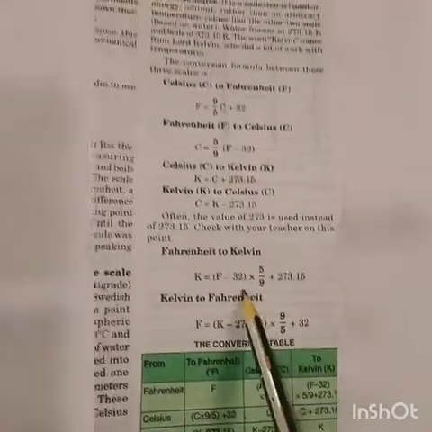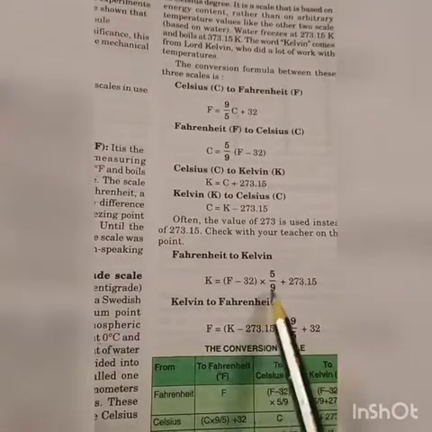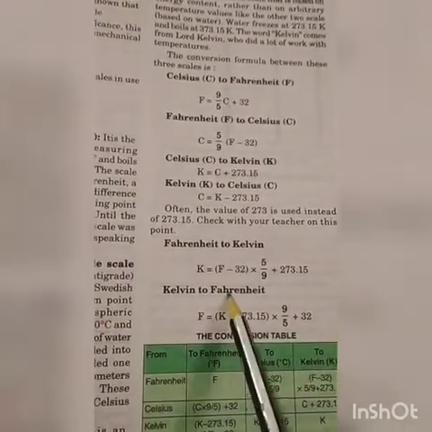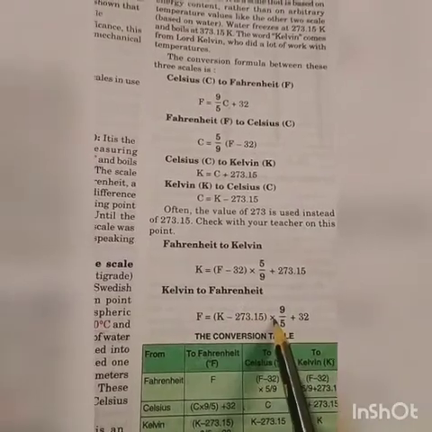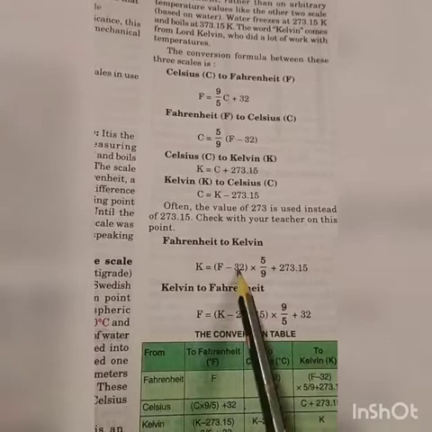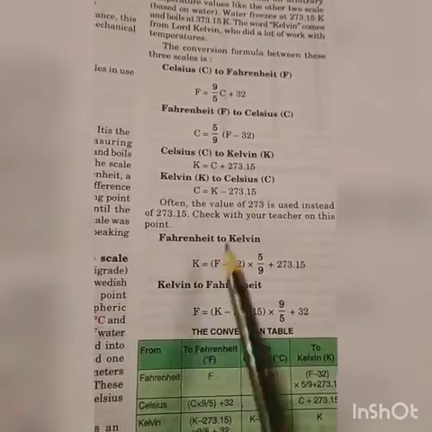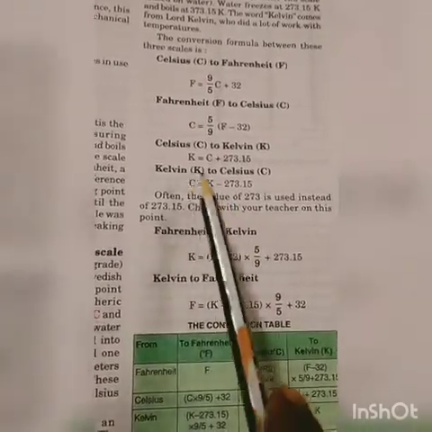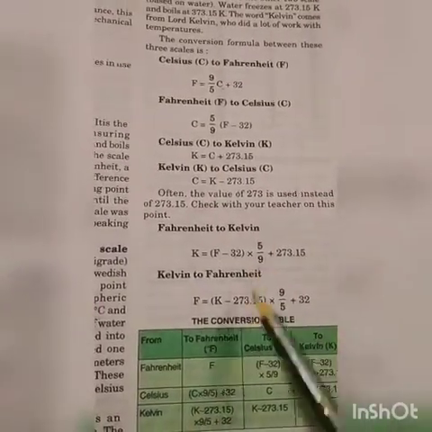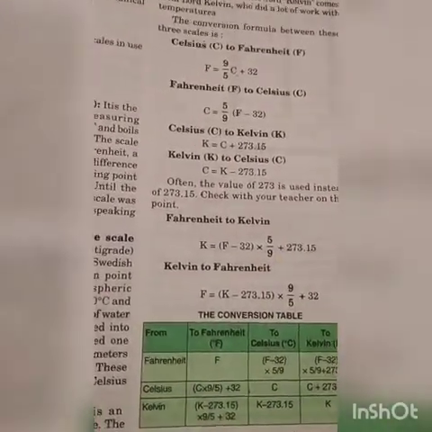Fahrenheit to Kelvin is this formula. Kelvin to Fahrenheit is this. You can understand this formula, or you don't need it. If you know how to convert Fahrenheit to Celsius, then you can convert Celsius to Kelvin. So we don't need this formula actually.